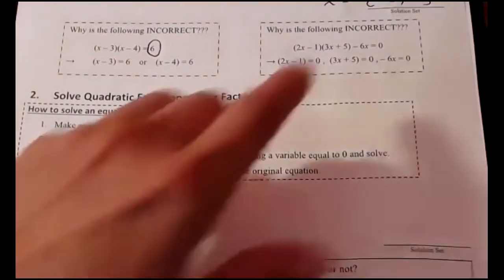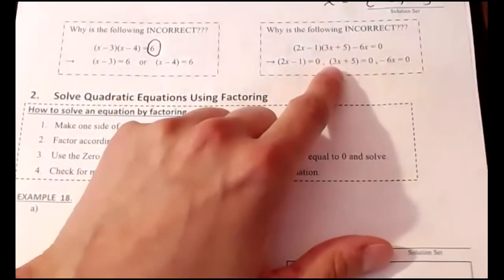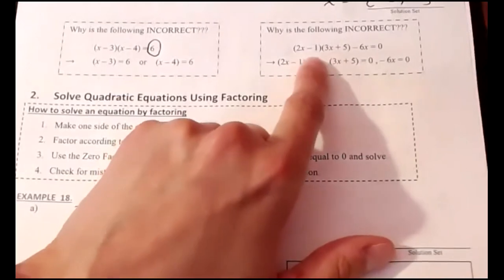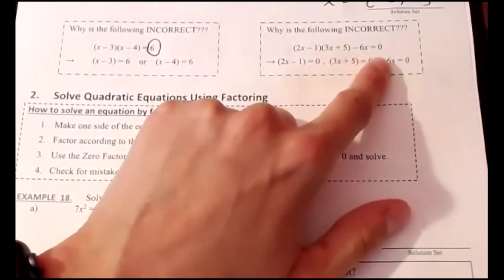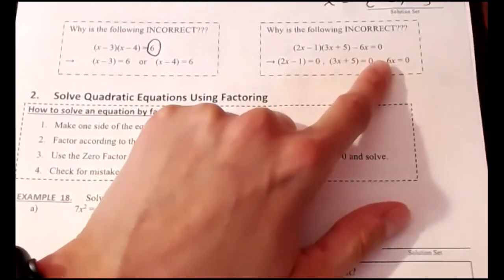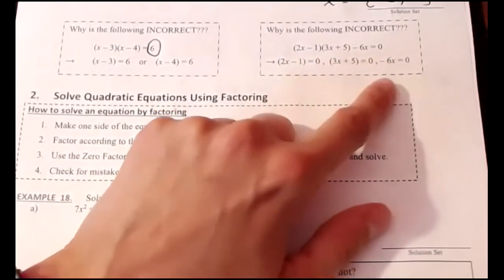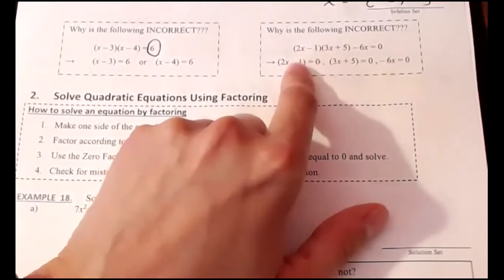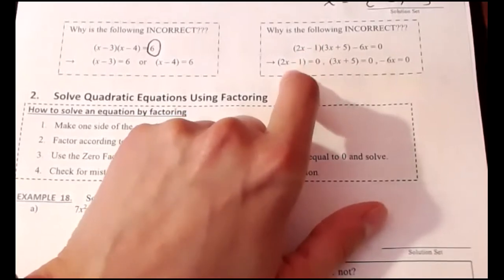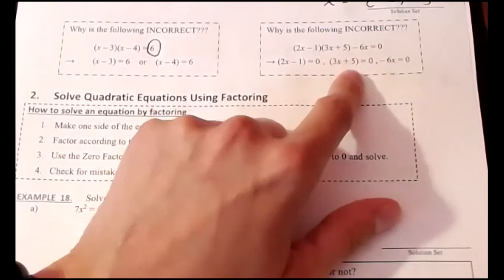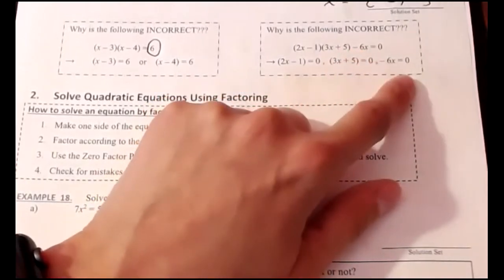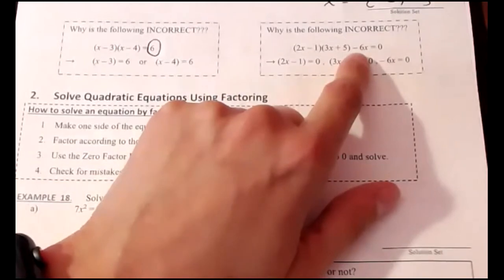Very cool. Notice over here, again, this is incorrect. We do have that it's equal to 0. Totally true. But notice what this person did. They said, okay, let's take the 2x - 1 set equal to 0. Let's take the 3x + 5 set equal to 0. And then let's take a -6x and set equal to 0. That's a huge problem.